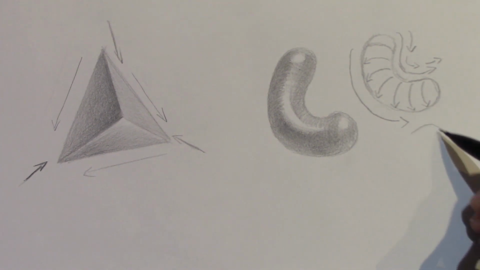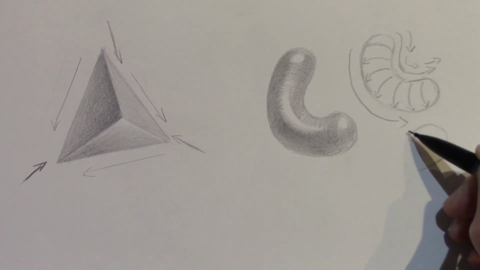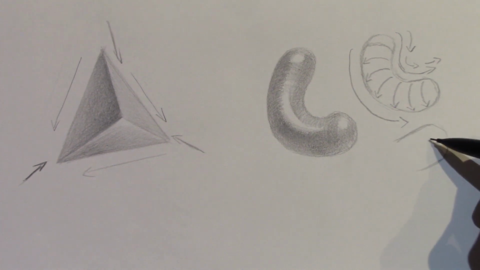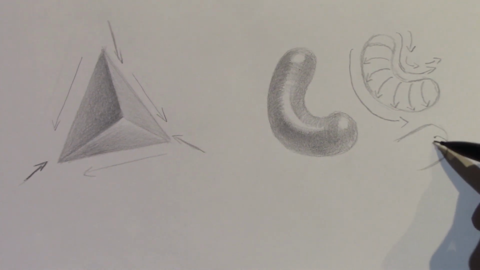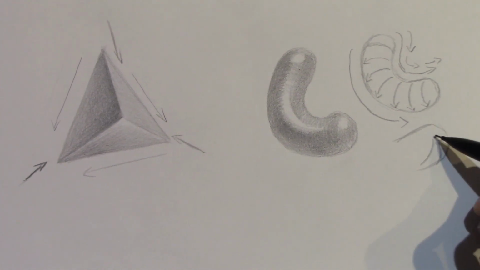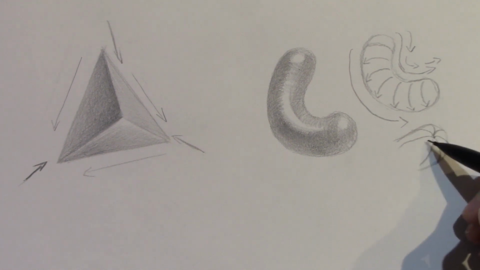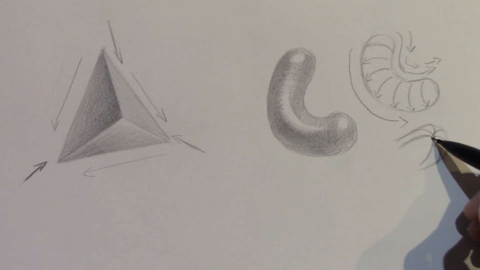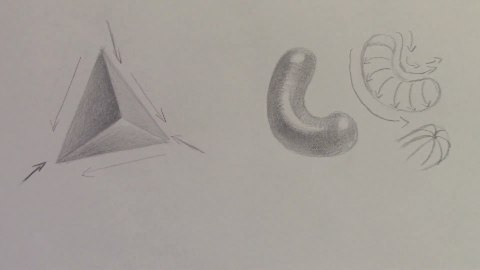Over here, I'm going to show you a little bit on how the tip of the jelly bean would work. You would want to think of it as the center spot, and then the curved hatching would curve out from the center to the outskirts of the jelly bean.